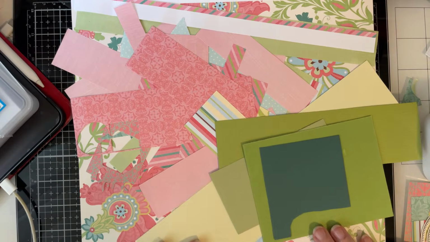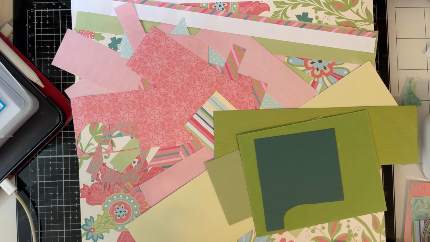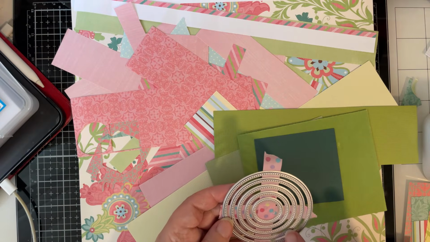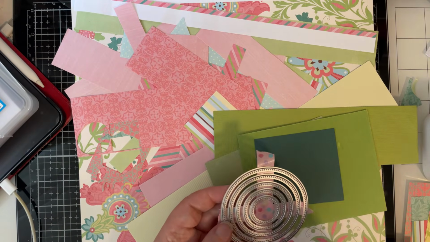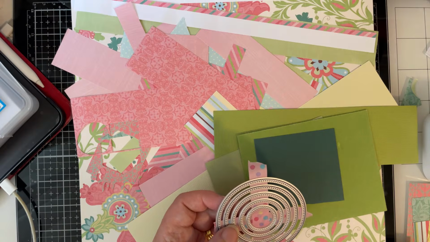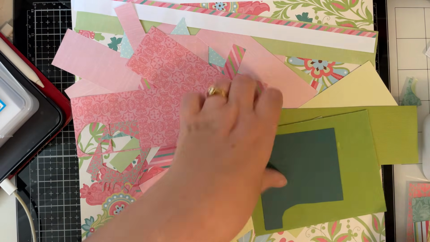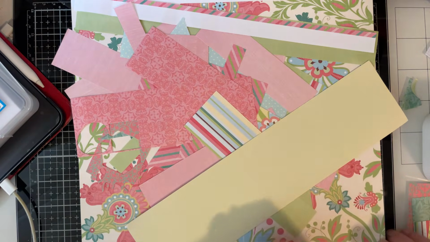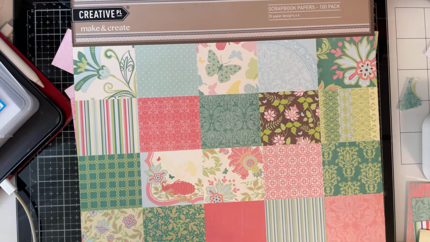So I might just have to do less circles, with less thingies. 1, 2, 3, 4, 5. So maybe we just do 4, but 5 is going to look so good. All right, let me put these to the side and let's see what we can do with what we've got, because sometimes you just got to make do.